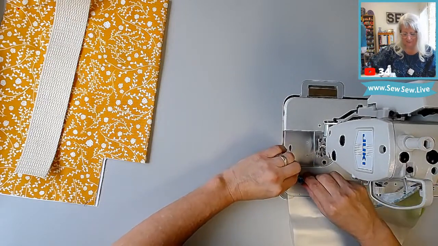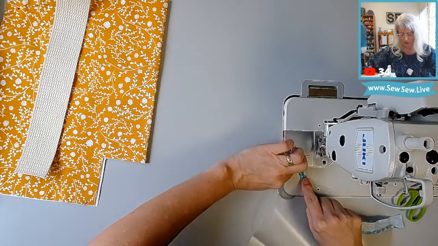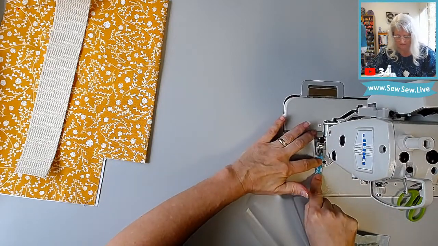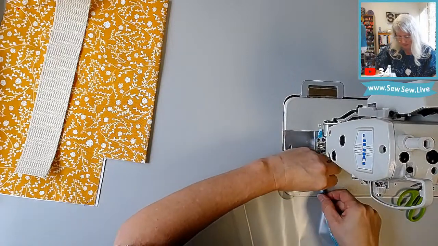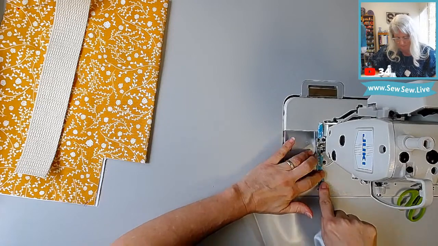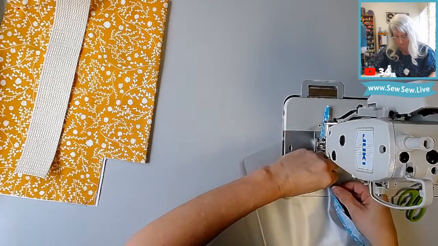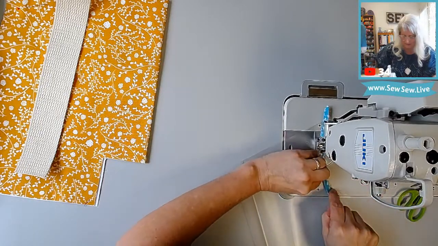Yeah, I bet you guys do. Oh, this is really showing that this isn't bias cut. Let's hope that this works good. So can I do it? I should have just cut a piece of bias. Bias is the way, I'm telling you.